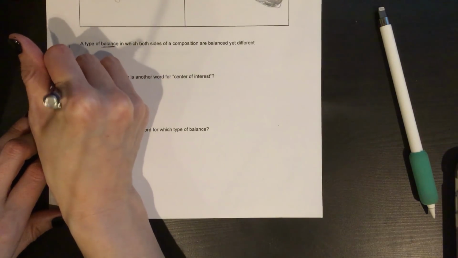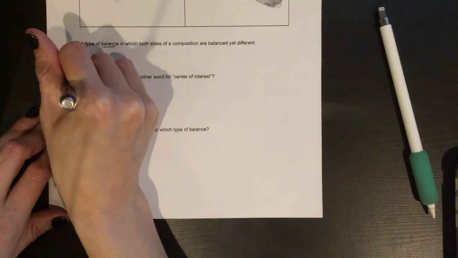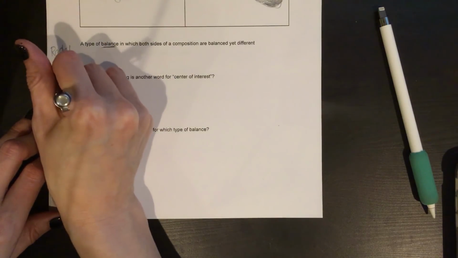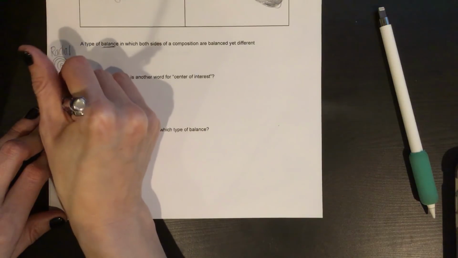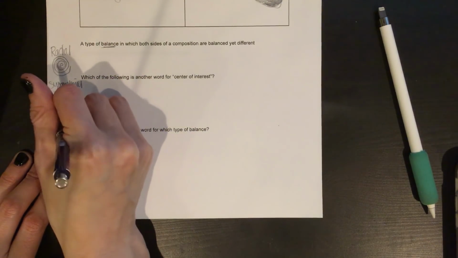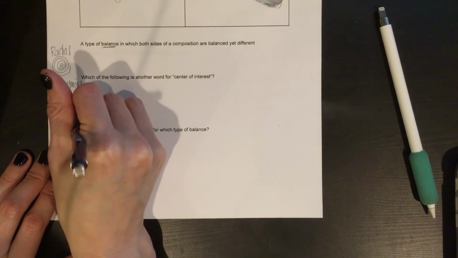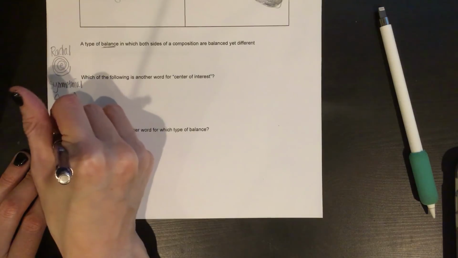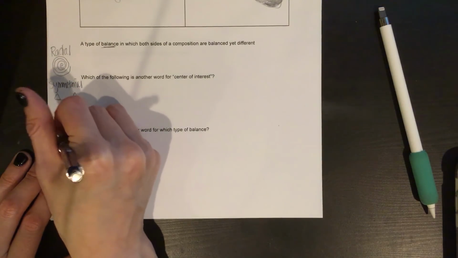There is symmetrical. It's completely balanced. So if I had a scale, asymmetrical balance, which means that now my scale is going to be tilted.